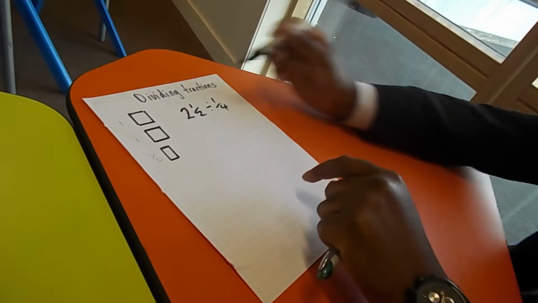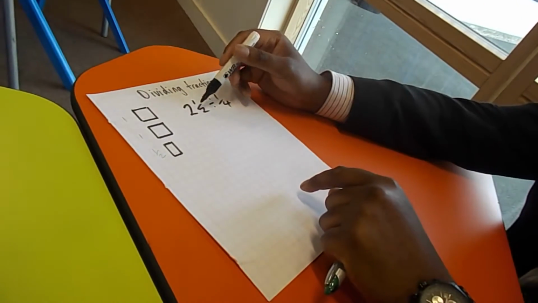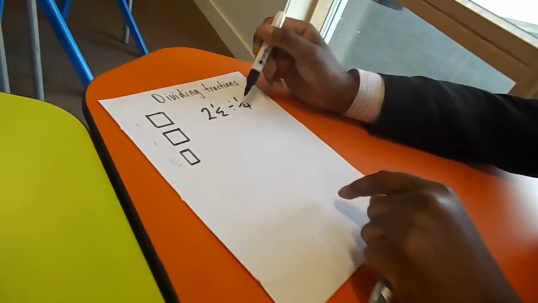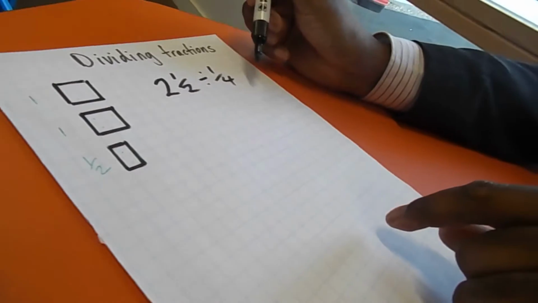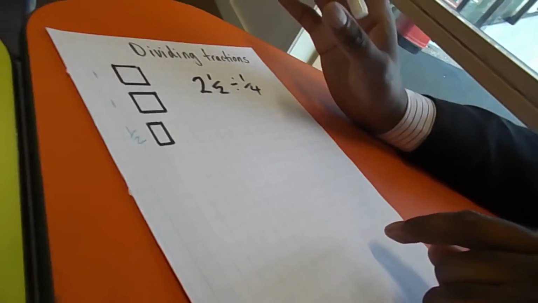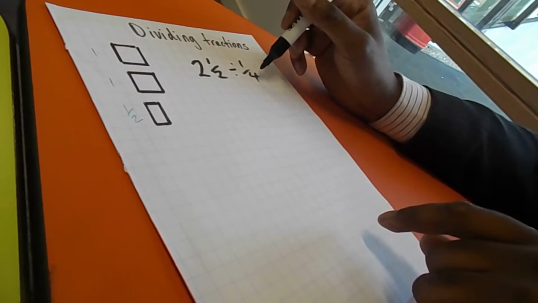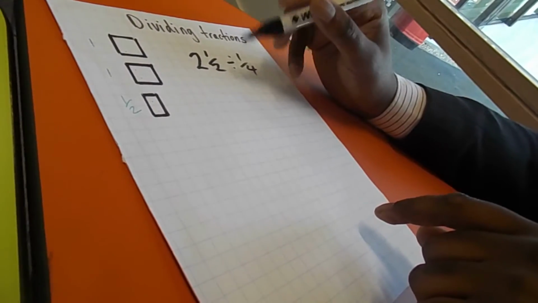So we're going to look at this fraction. It looks quite daunting when you first look at it. It says 2.5 divided by a quarter. Well, we could think of it in another way. How many quarters do we have in 2.5?